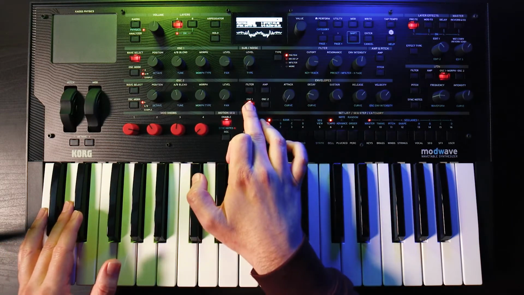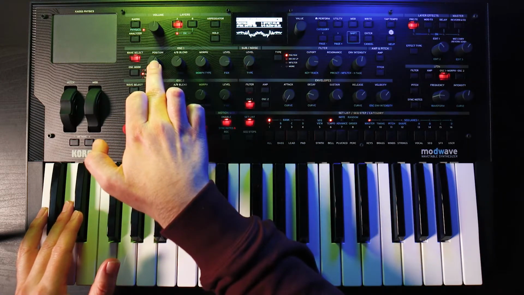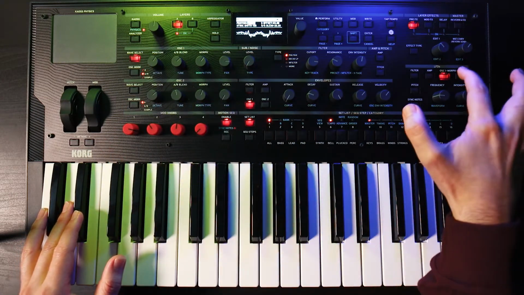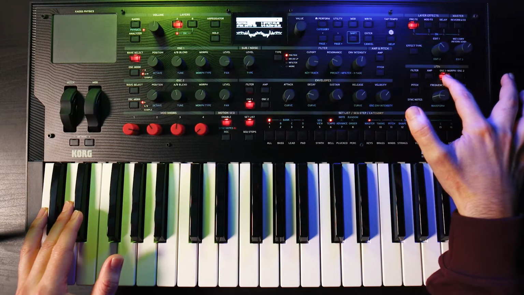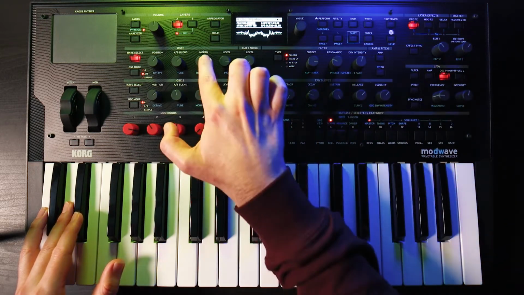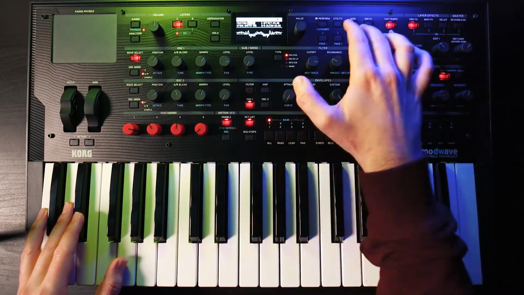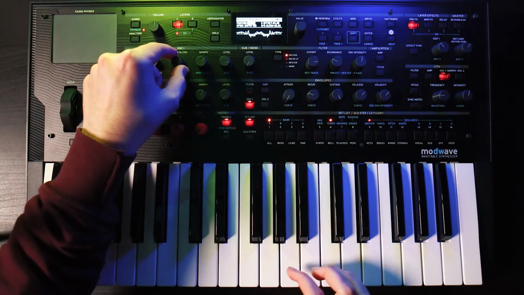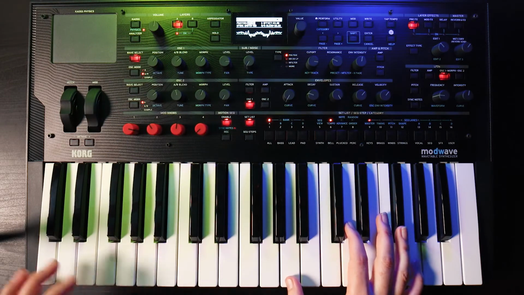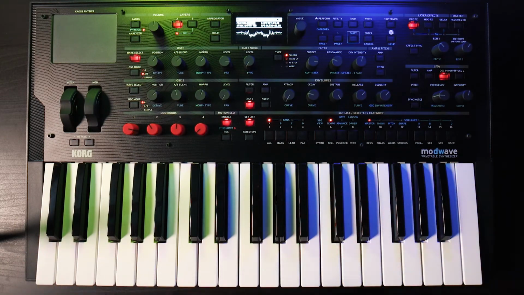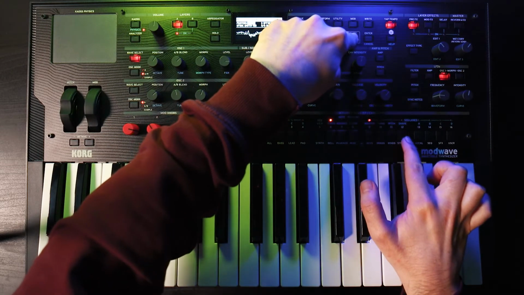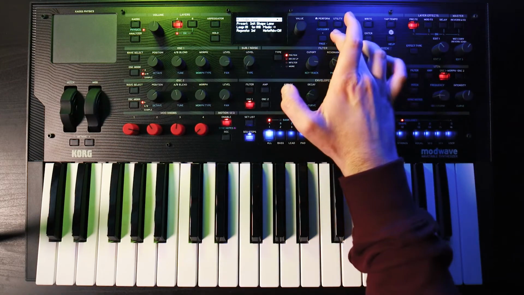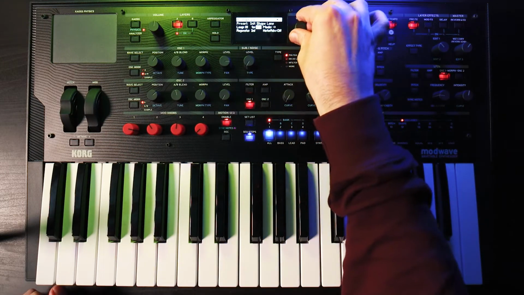So that's a dedicated envelope for changing the position. We also have talked about the LFO for changing the morph. And also something else we can do is change the blend, but we can do this by, for example, using step sequencing, and that's what I'm about to show you right now. So I am going to show you the shape lane, 4 steps.